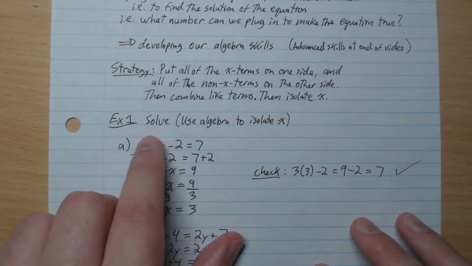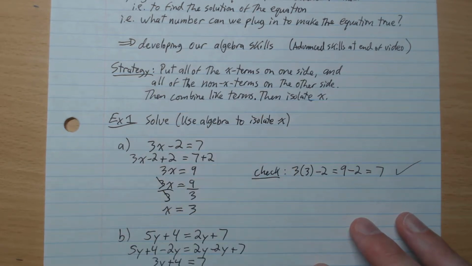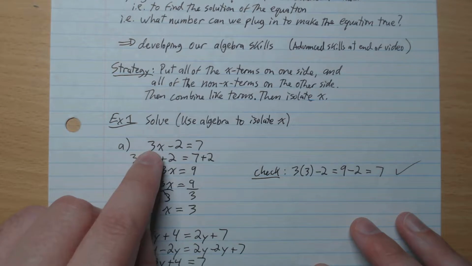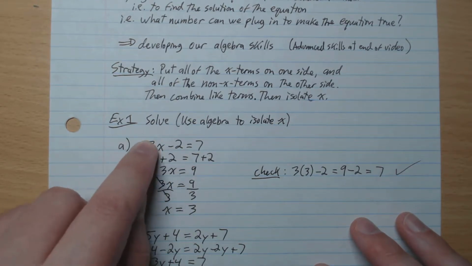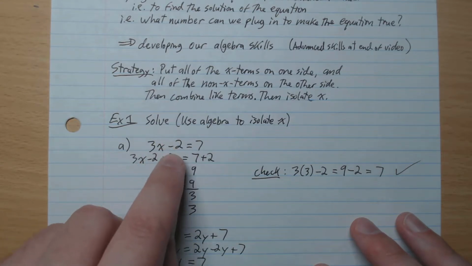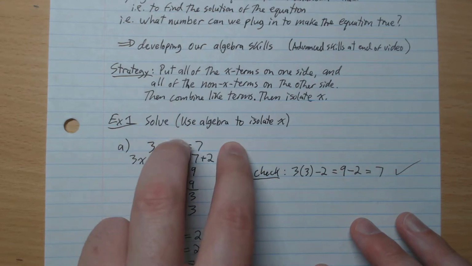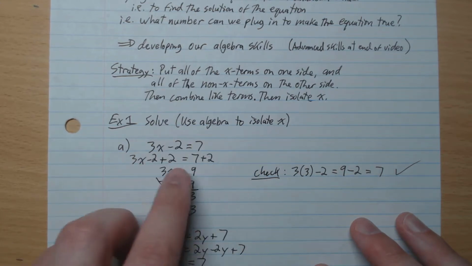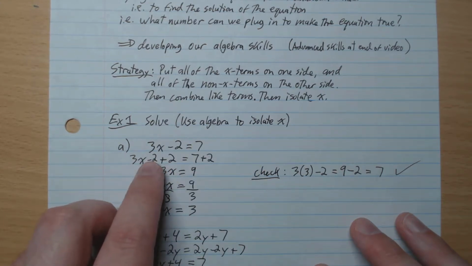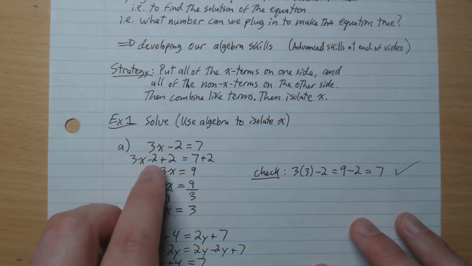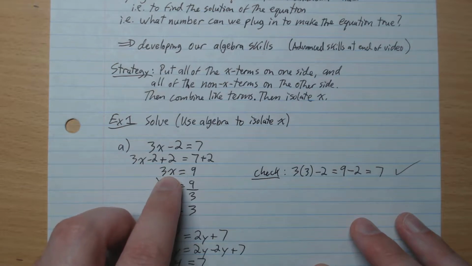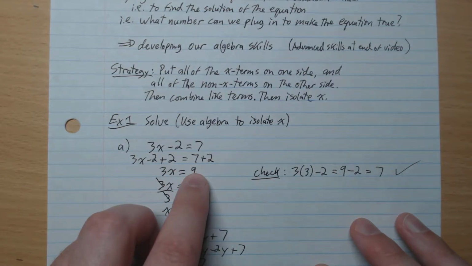So example 1, use algebra to isolate x. So we're going to solve this equation here. So the first thing I want here, 3x minus 2. 3x is a term that has x in it, but the minus 2 does not have x in that term. So we're going to get rid of that. So we're going to go plus 2 to both sides in order to get just 3x like that. So minus 2 plus 2, these cancel out, so we have 3x left, right? 3x plus 0 is just 3x. And then we have 7 plus 2, 9, like that.